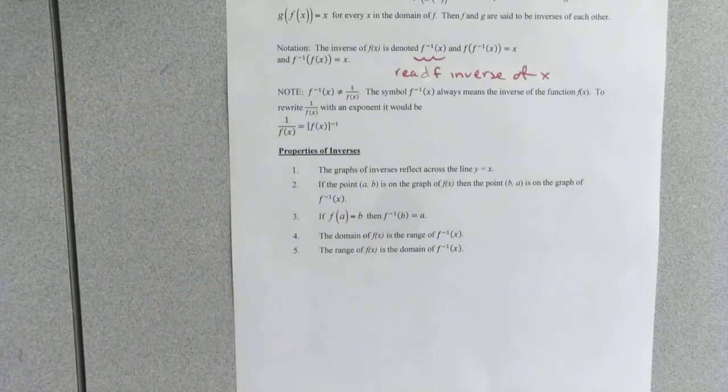Okay, properties of inverse. The graphs of inverses lie across the line y equals x. If the point (a, b) is on the graph of f of x, then the point (b, a) is on the graph of f inverse. Again, because they turn things around. If f of a equals b, then f inverse of b equals a. Again, they turn things around.